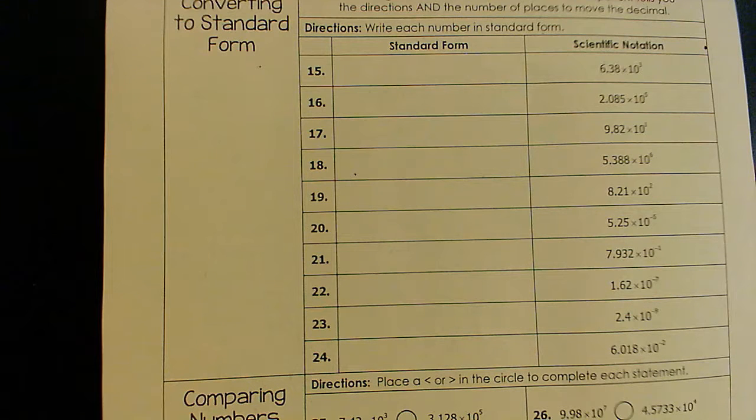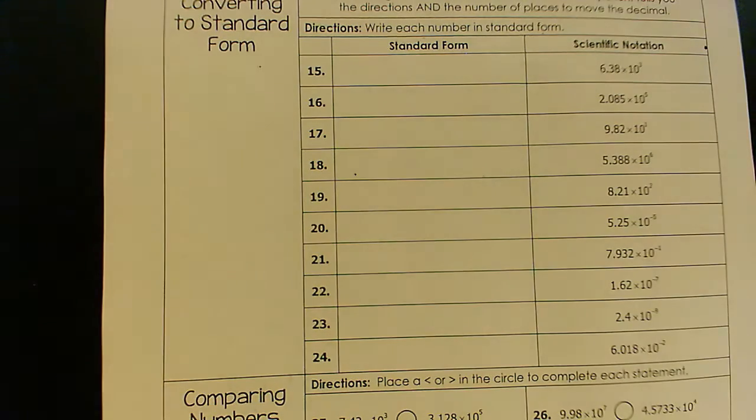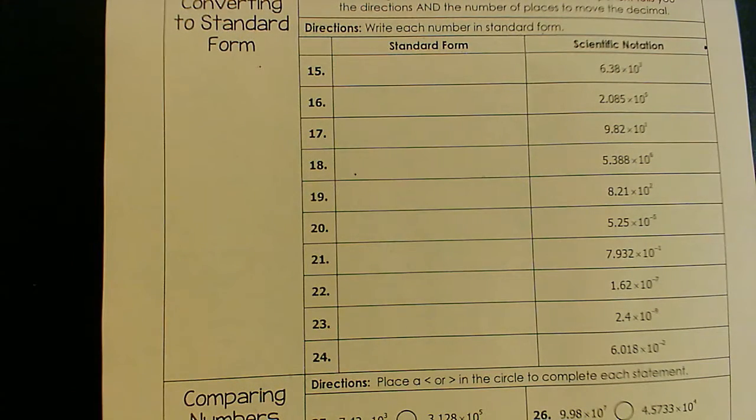Alright, you good? Alright, have a seat. I'm missing a marker. Alright, I'm going to use my black marker. Where did my black marker go?